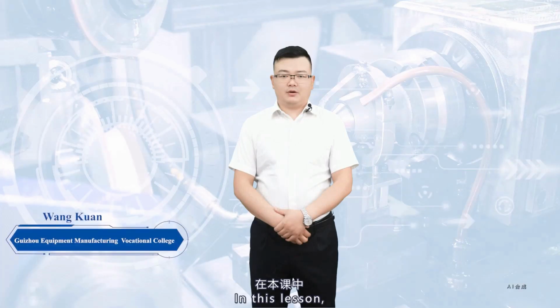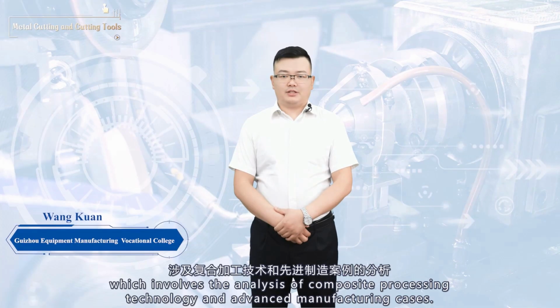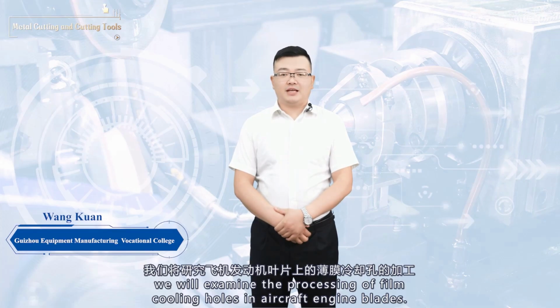In this lesson, we will focus on Task 3.2, Case 1 within Project 3, which involves the analysis of composite processing technology and advanced manufacturing cases. Specifically, we will examine the processing of film cooling holes in aircraft engine blades.